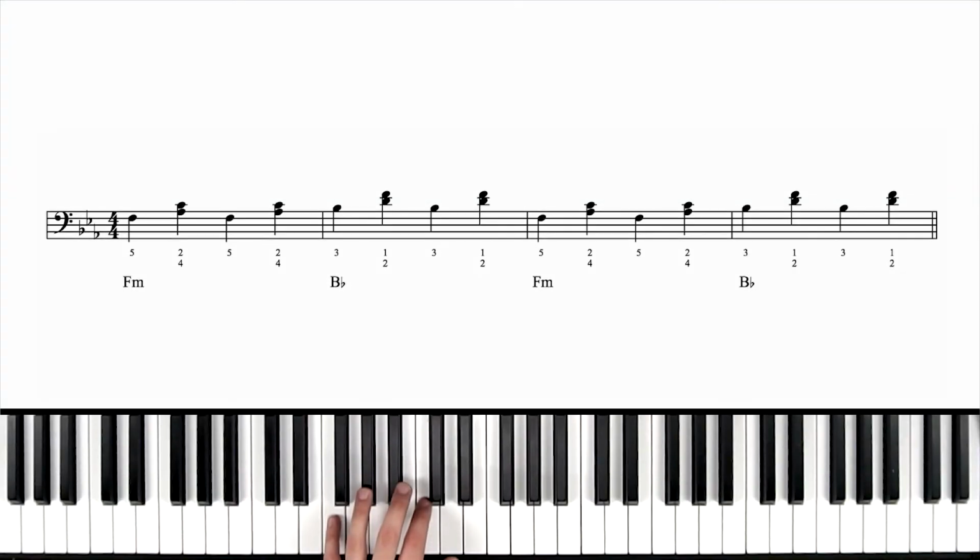But let's go ahead and try this now at full speed. 1, 2, here we go. Great work. Now let's wrap this video up by putting the hands together. We're going to do a quick medium tempo run through, and then we'll do a full tempo run through, and then we're done.